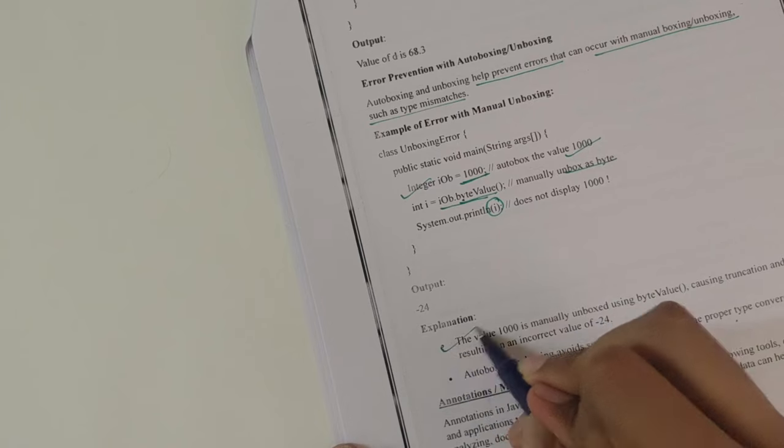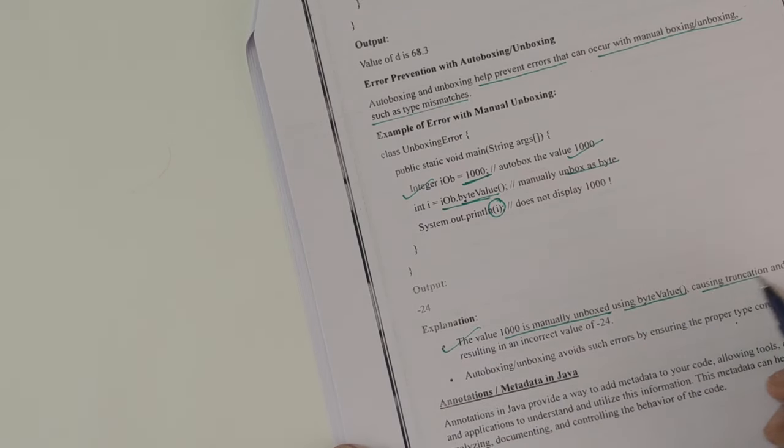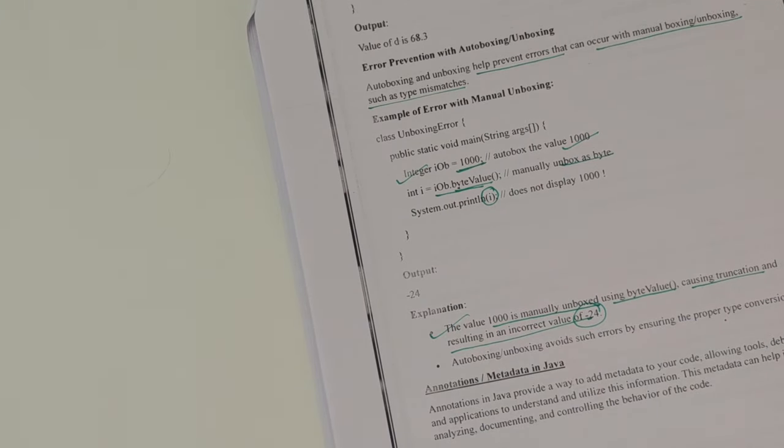The value of 1000 is manually unboxed using the byte value, causing truncation and resulting in an incorrect value of -24. That means this value is incorrect. This is wrong actually. Next, we have something known as annotations, metadata in Java.